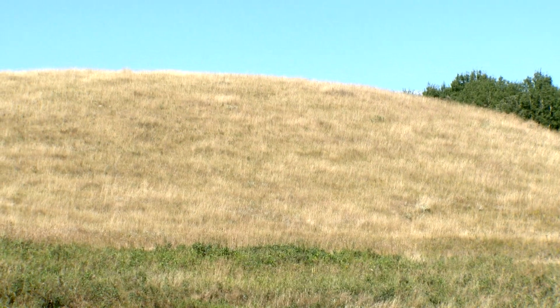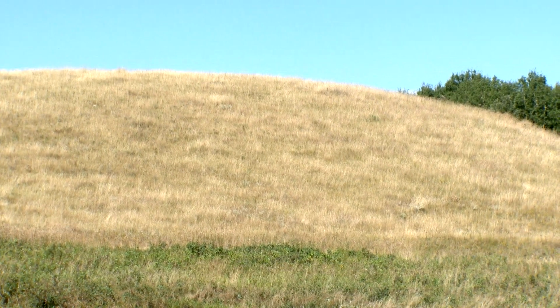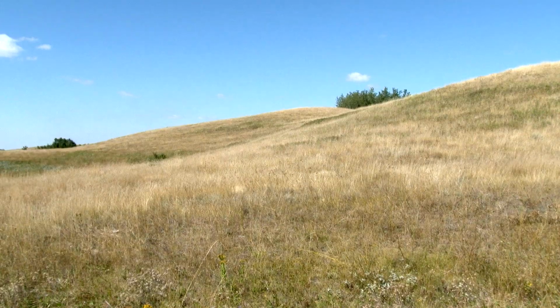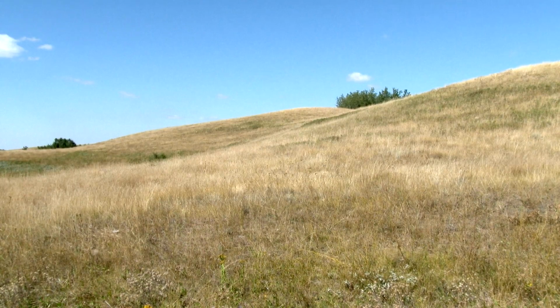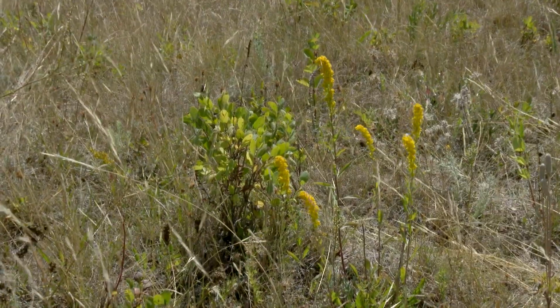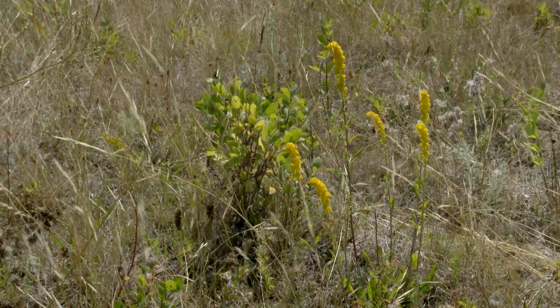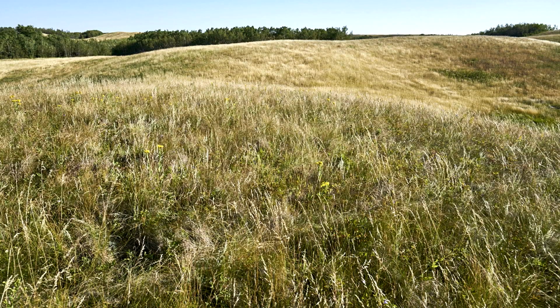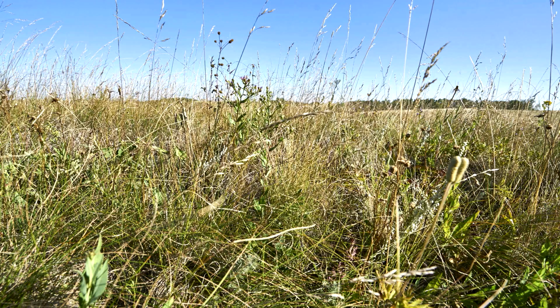Loamy soils predominate in the central parkland. Dry south-facing grasslands display a mixed grass character with needle and thread grass, western porcupine grass, low sedges, and June grass. Moister grasslands on cooler slopes are dominated by plains rough fescue, western porcupine grass, and wheatgrasses.